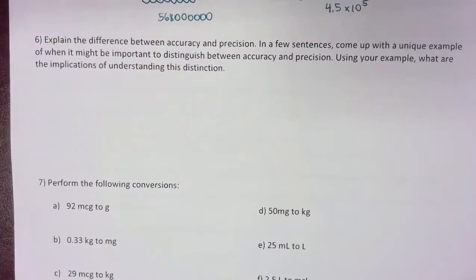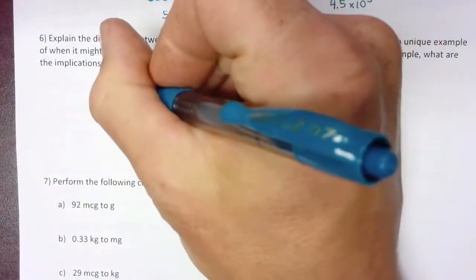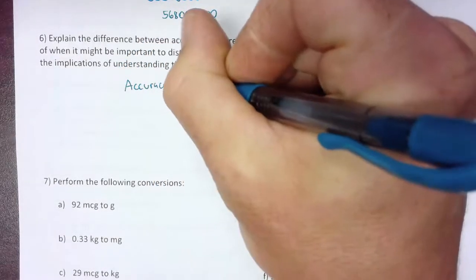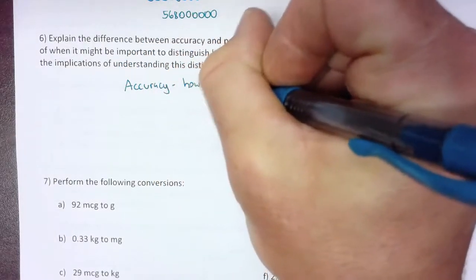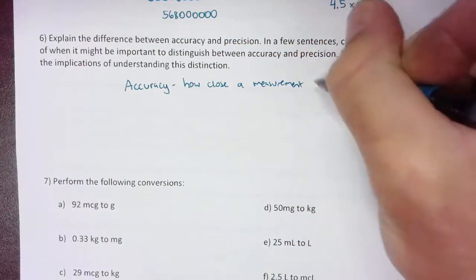Number 6. Explain the difference between accuracy and precision. In a few sentences, come up with a unique example of when it might be important to distinguish between accuracy and precision. Using your example, what are the implications of understanding this distinction? Okay, I'm just going to talk through this one. I'll write out just a short definition of accuracy. Accuracy is how close a measurement is to the true value.